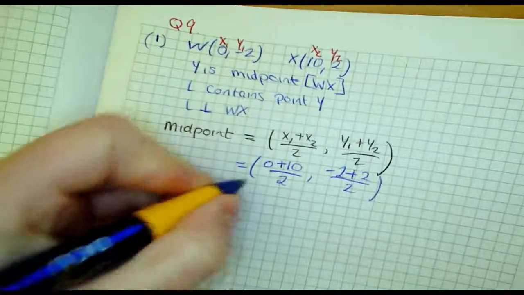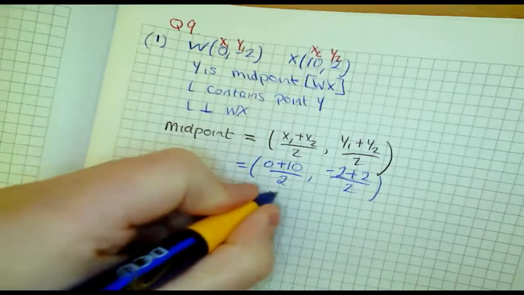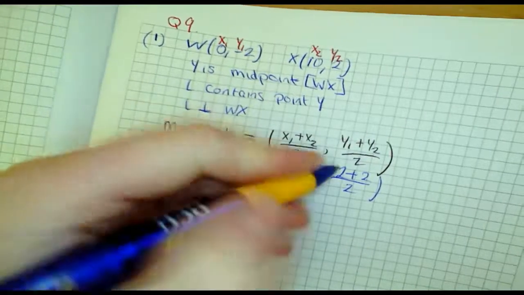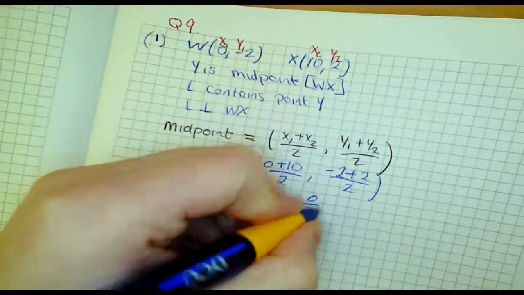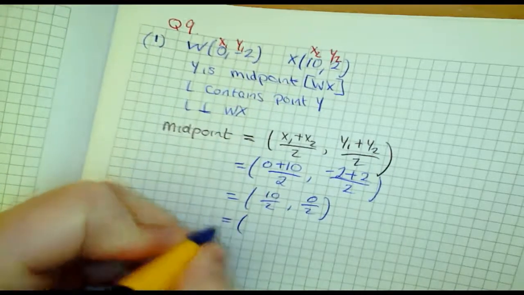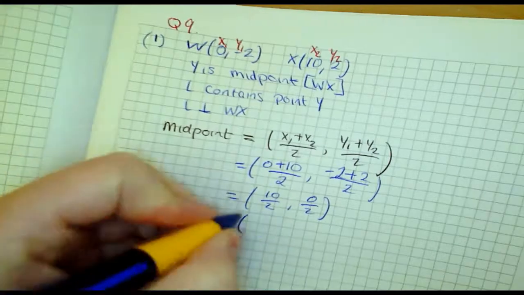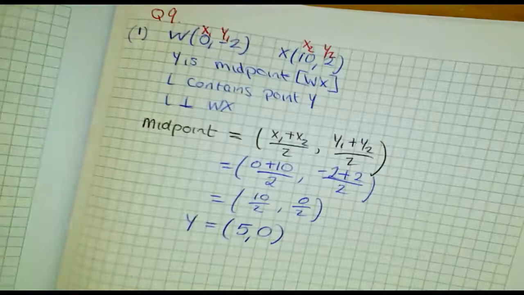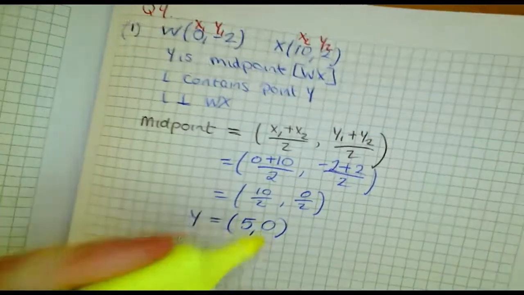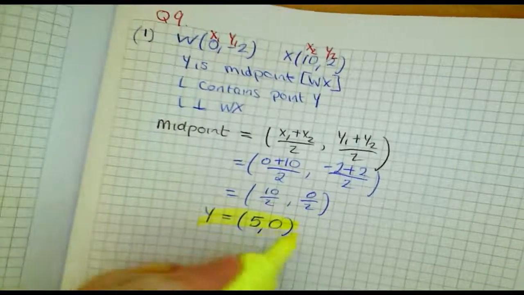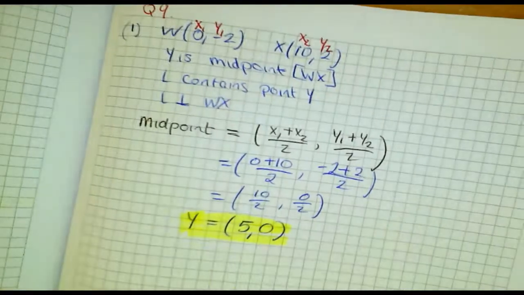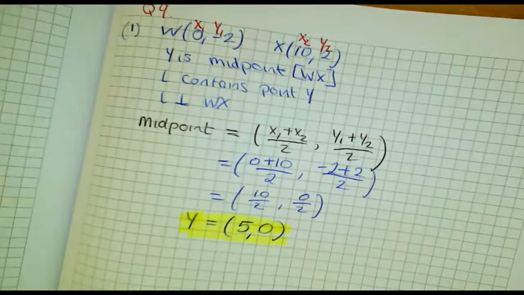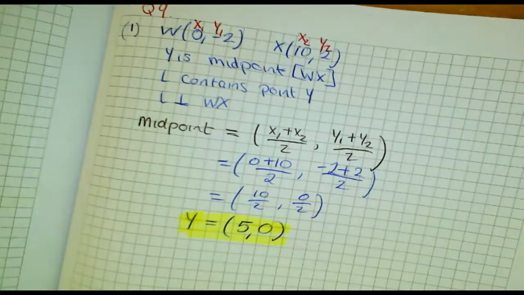So our midpoint then is 0 plus 10 is 10 over 2, and minus 2 plus 2 is 0 over 2. So our midpoint then, or our Y, is 10 divided by 2 is 5, and 0 divided by 2 is 0. So that's our point Y there. It's 5, 0.